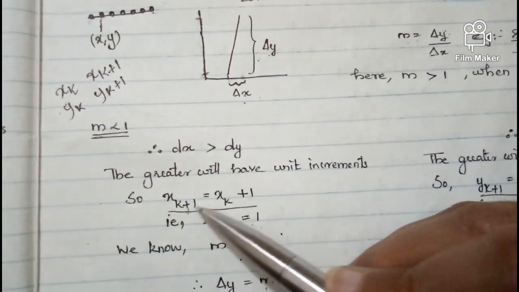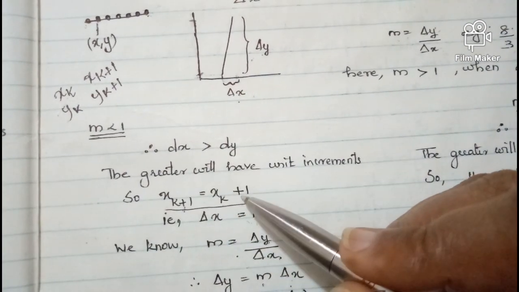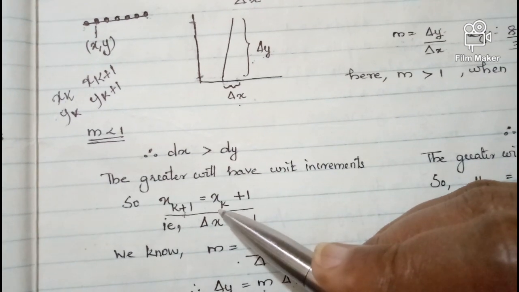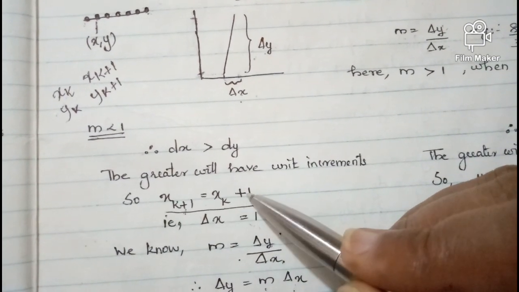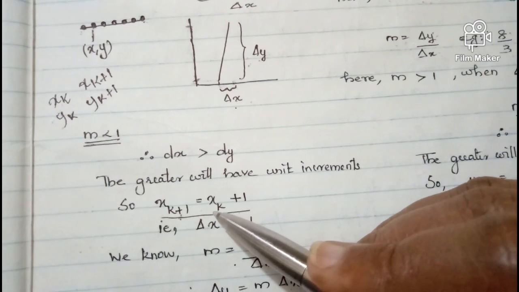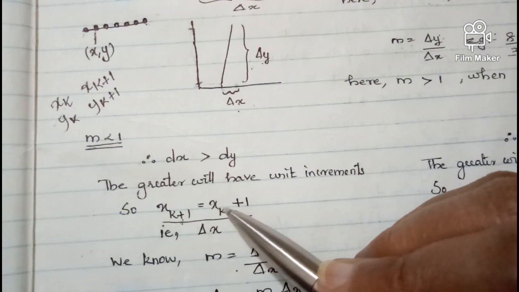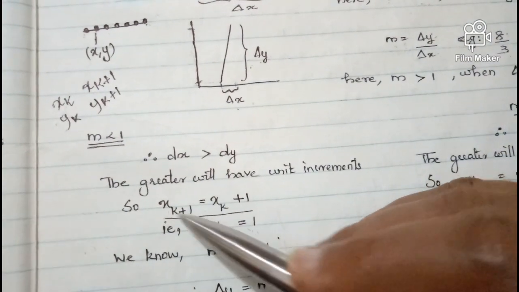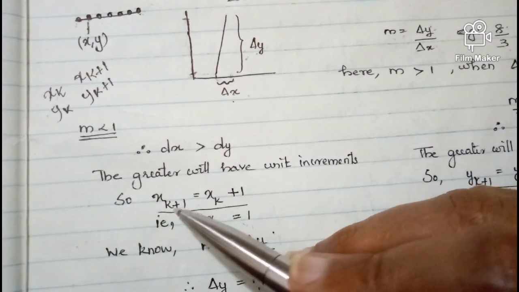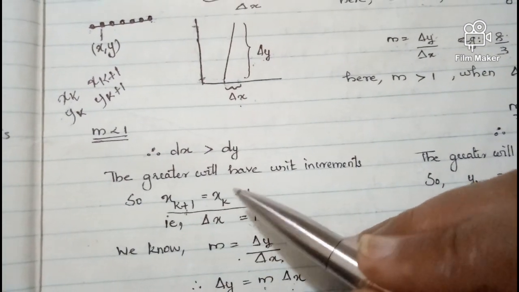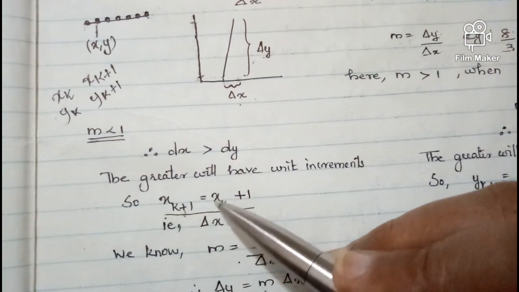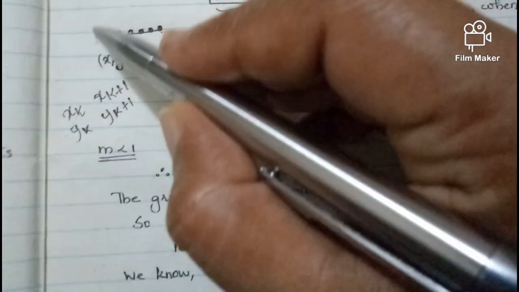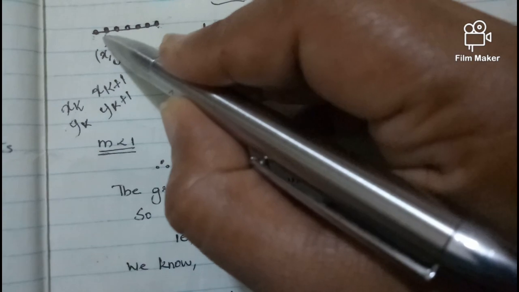The next value of x can be computed by adding 1 to the current value of x, that is, xk plus 1 can be calculated as xk plus 1, that means adding 1 to the current value of x. Clear? So in this way, you can easily obtain the next values of x. So from this, we can say xk plus 1 is equal to xk plus 1, the difference between two adjacent x values is always 1.